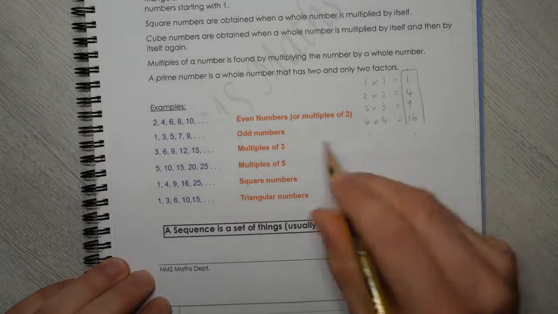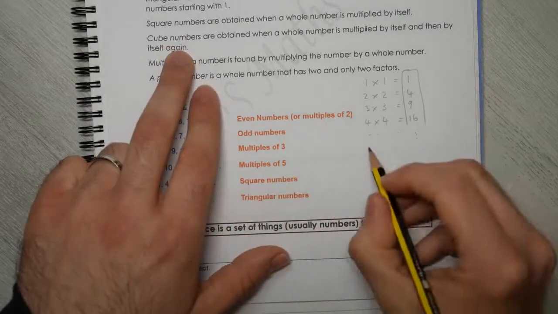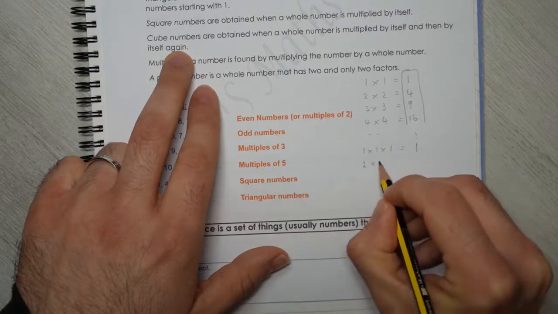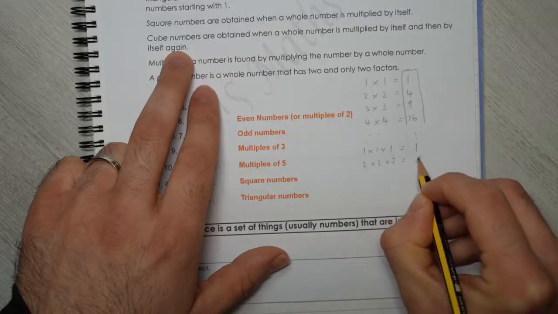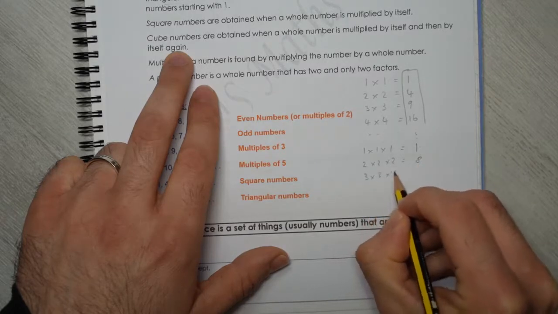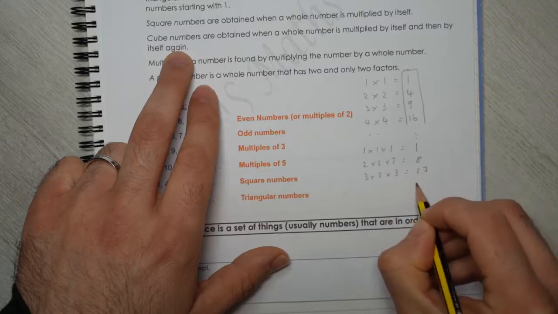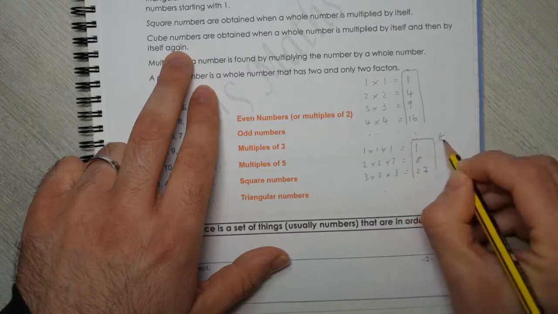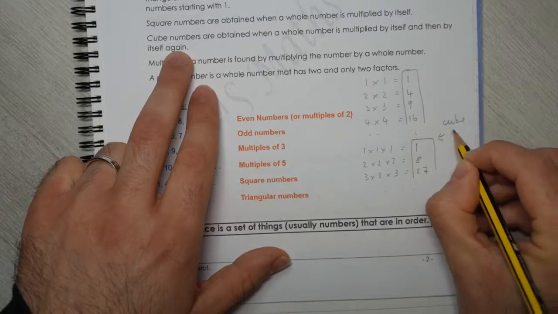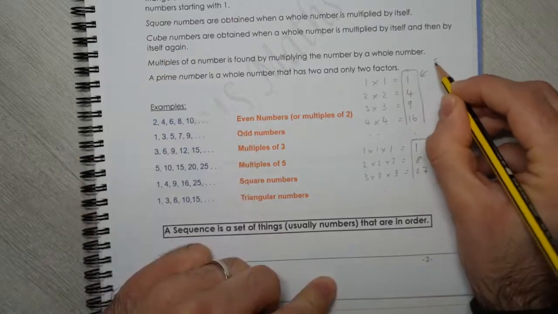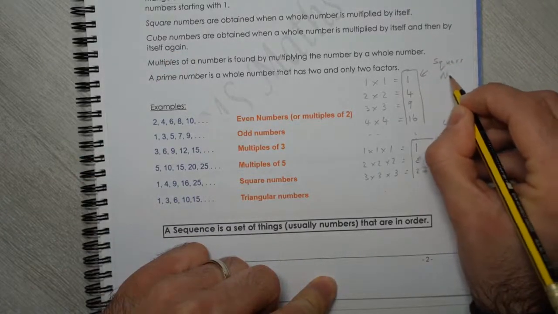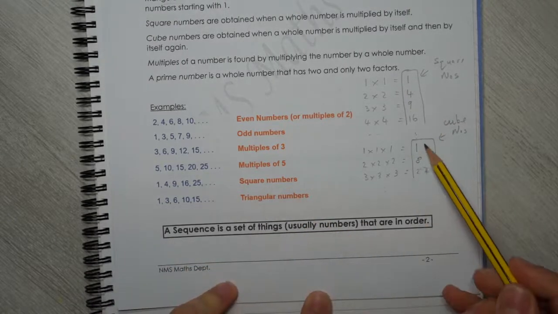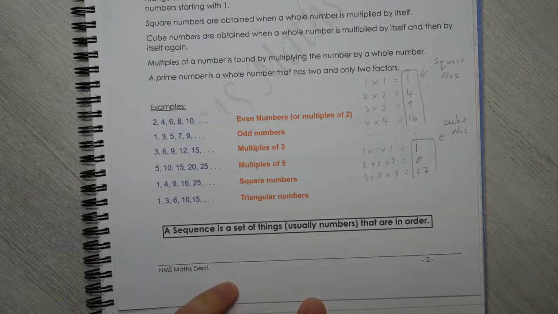So a sequence of cube numbers will begin with 1 times 1 times 1, which is equal to 1. 2 times 2 times 2, which is equal to 8. 3 times 3 times 3, which is equal to 27, etc. So these are the cube numbers. These are the square numbers. So a sequence of cube numbers will begin with 1, 8, 27, etc.